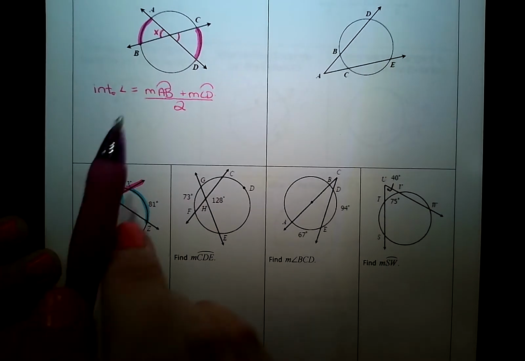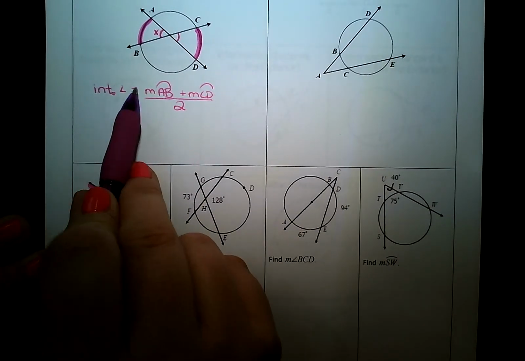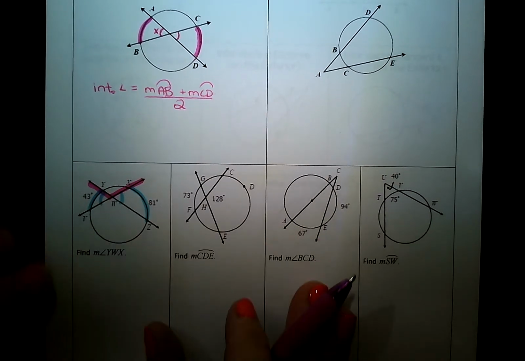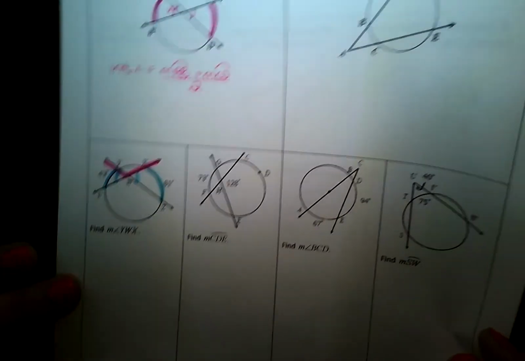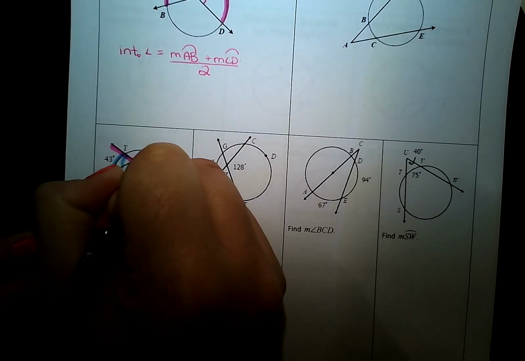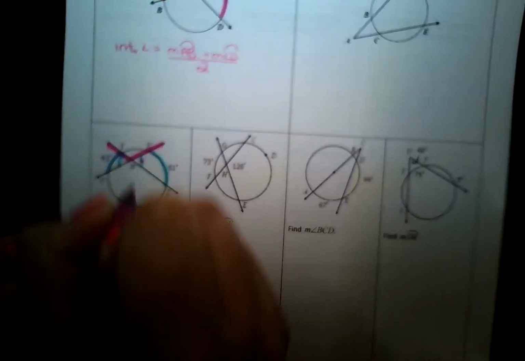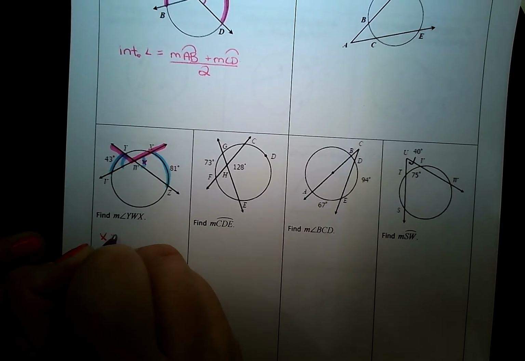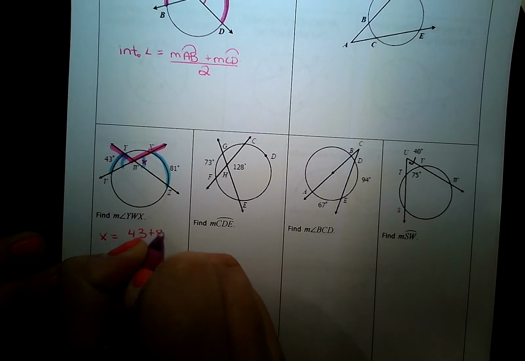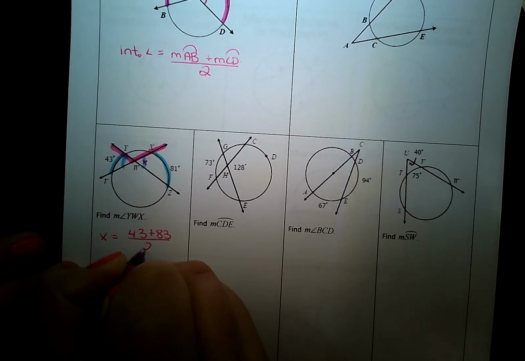So my pattern is that the interior angle is equal to half of the sum. So what I need to do is, I'm going to call this one X. X, the angle, is equal to the sum of the two arcs divided by 2.